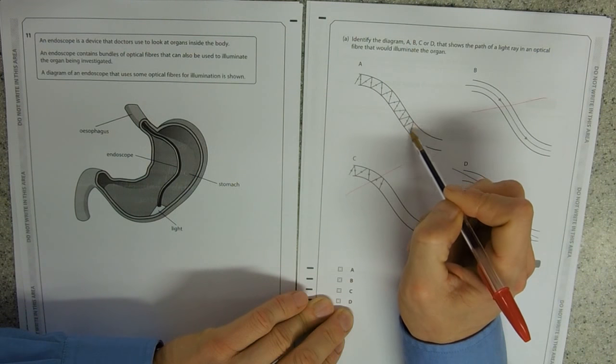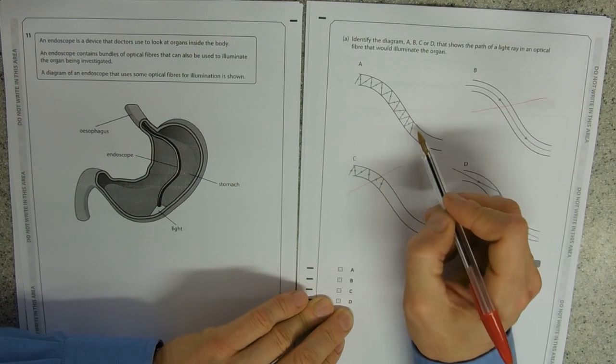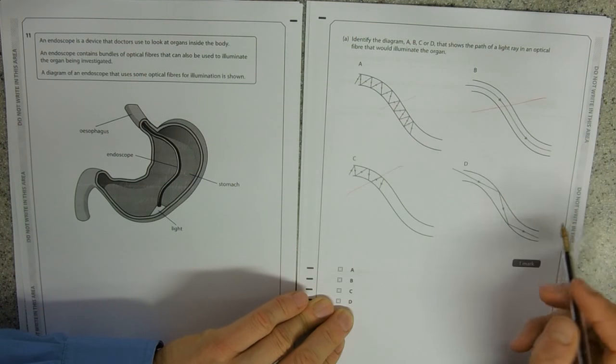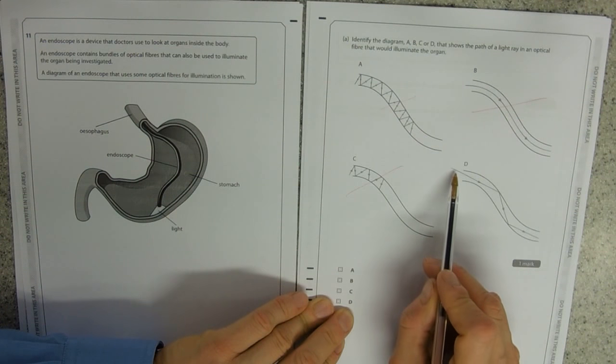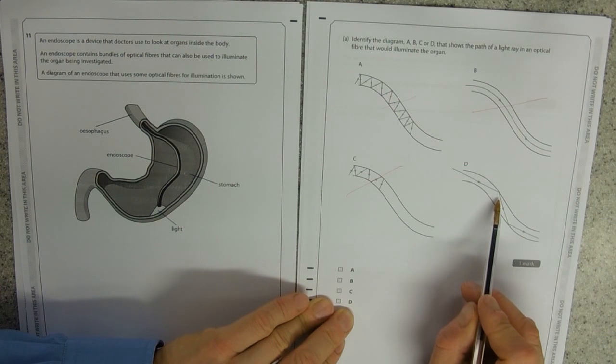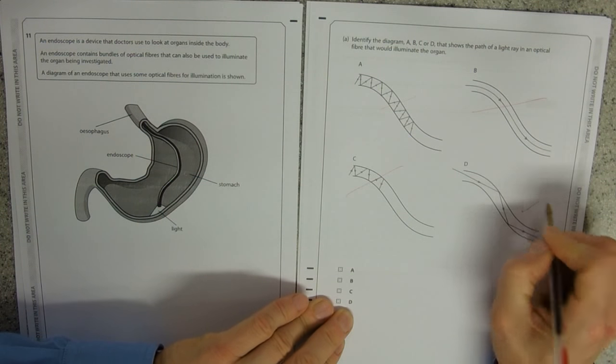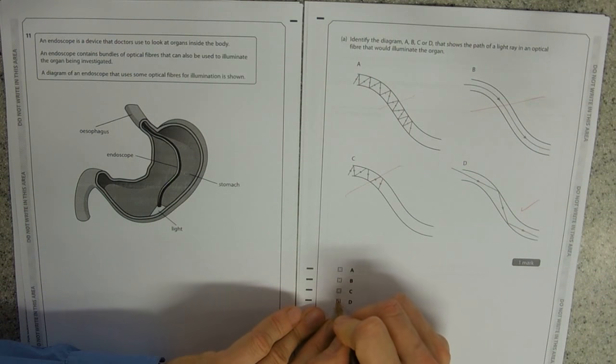The angle of reflection isn't the same as the angle of incidence, so it's not that one. This one looks good, where light comes in, reflects off the side at the same angle, and travels right to the end of the tube. So D is what we want, so we're going to put our cross there.